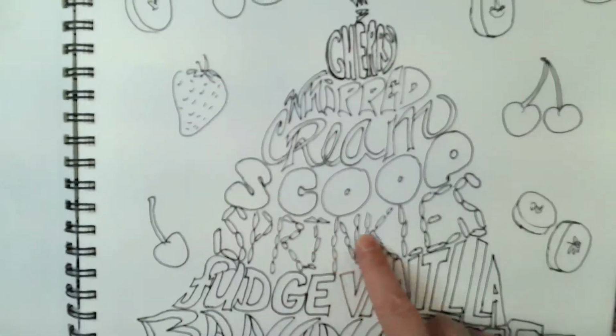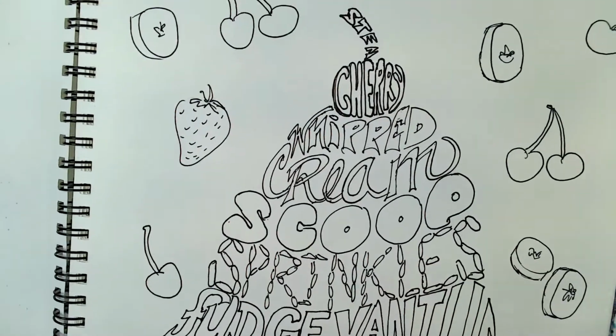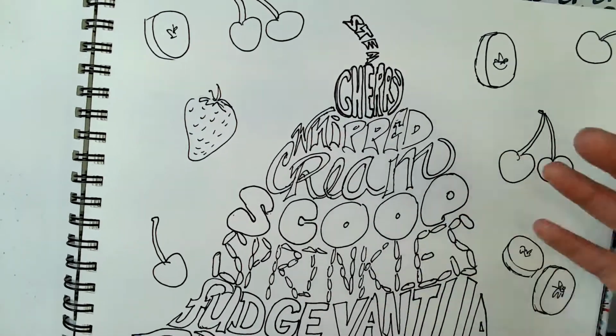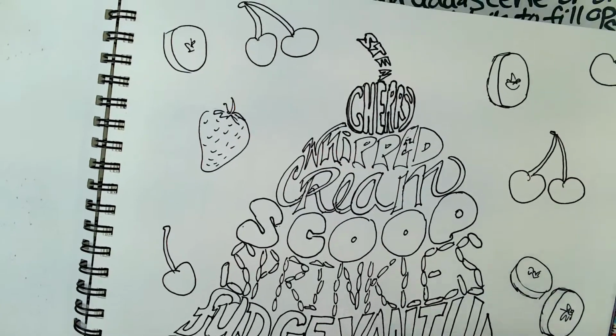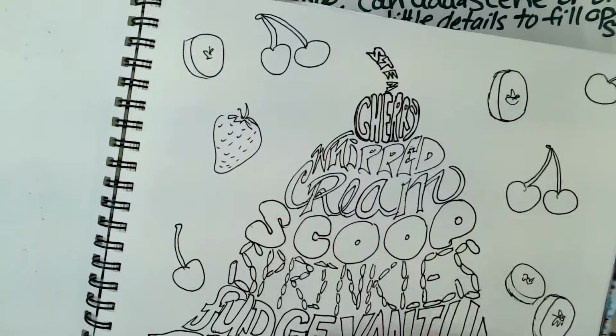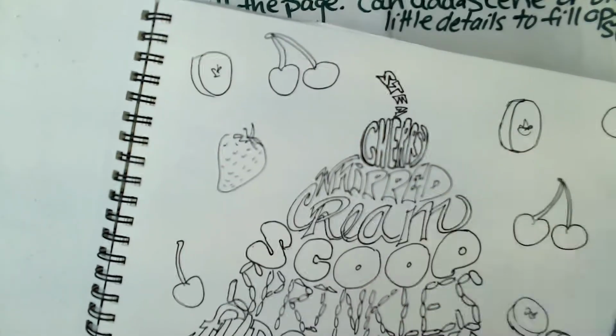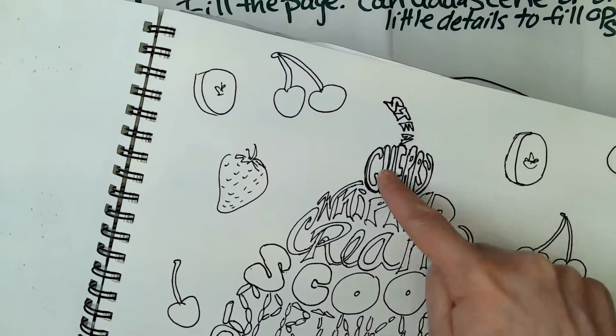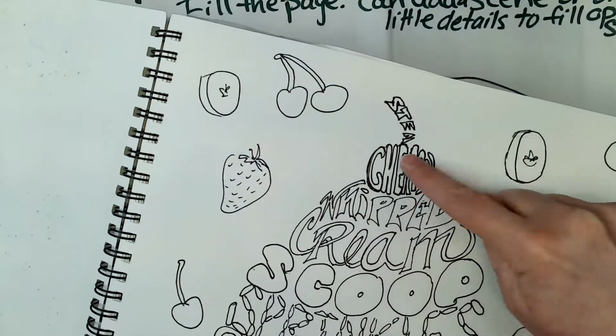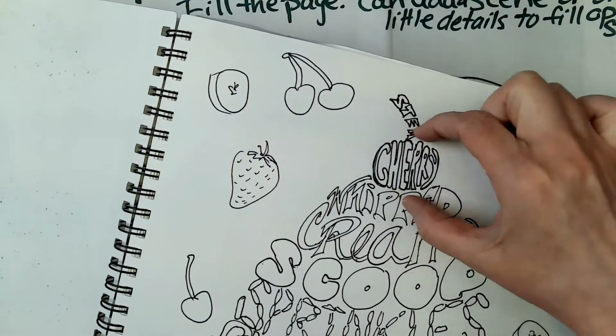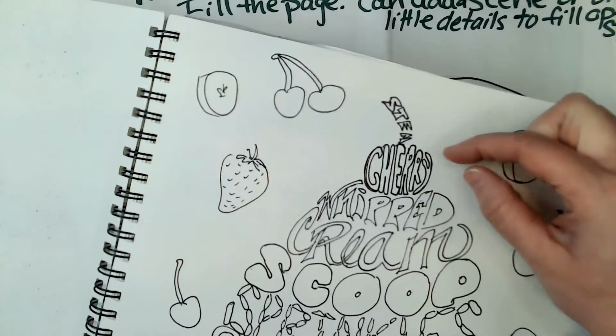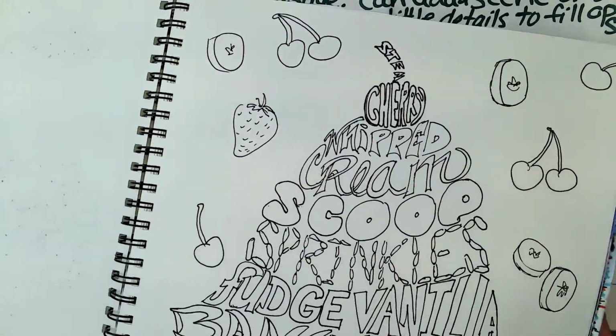And then the sprinkles, I drew them out like little tiny sprinkles. Scoops, I was making them big, round, kind of like a scoop would be. And then the cream and whipped, so it'd be whipped cream, cherry on top, of course, so I made it the shape of a cherry. Then I stretched those letters to fill that circle area that the cherry would have been drawn, and then the stem.